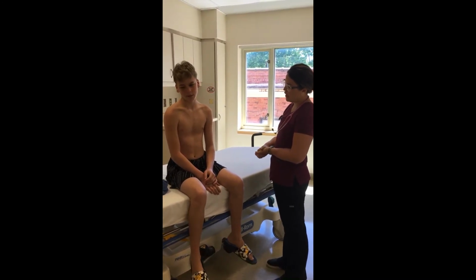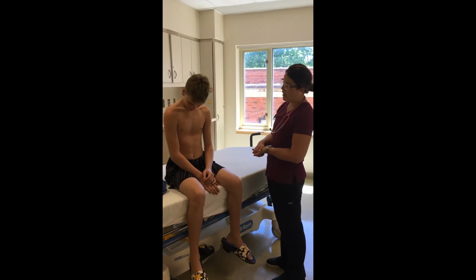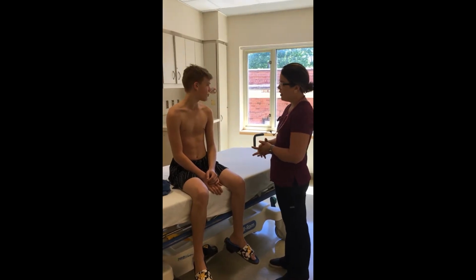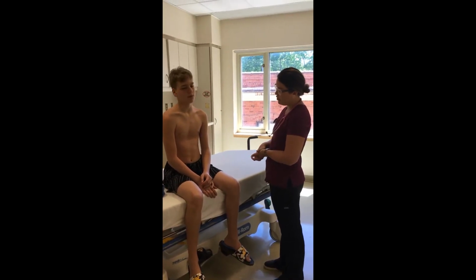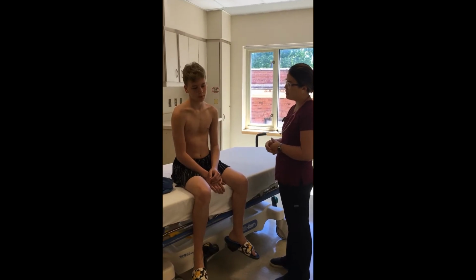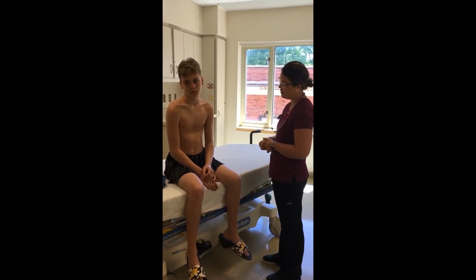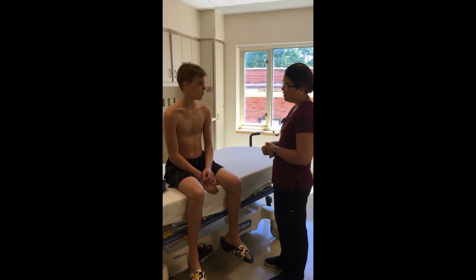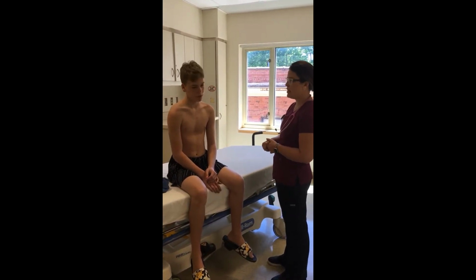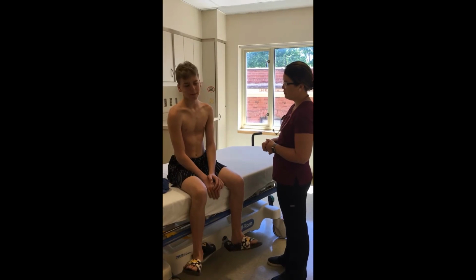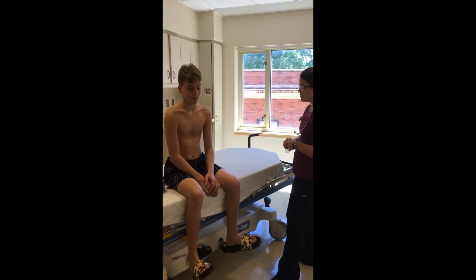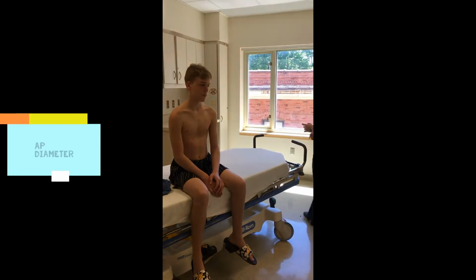I'm also looking to see if the patient is having any respiratory distress and identifying the respiratory effort, that they're not using any accessory muscles or having any signs of tachypnea, shortness of breath. None noted. Do you feel short of breath, having any difficulty breathing? No. I am next going to assess my patient's AP diameter.